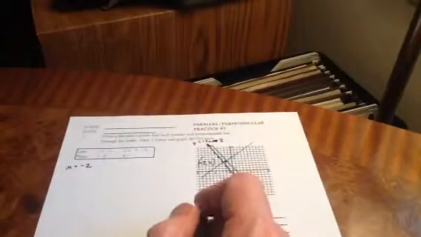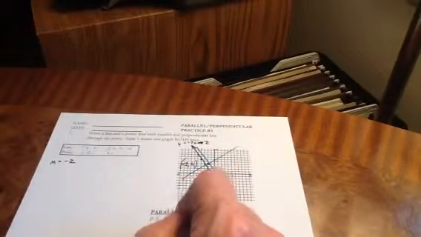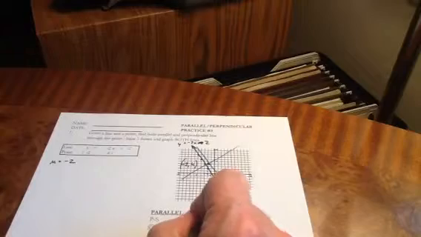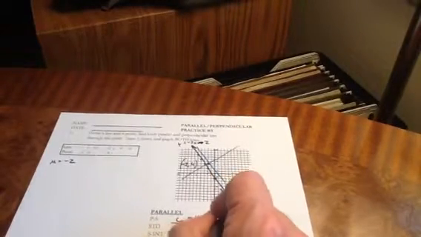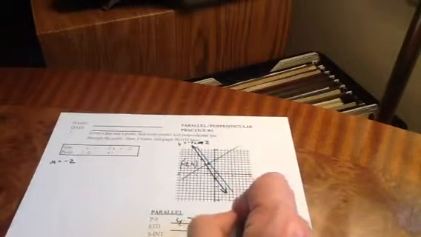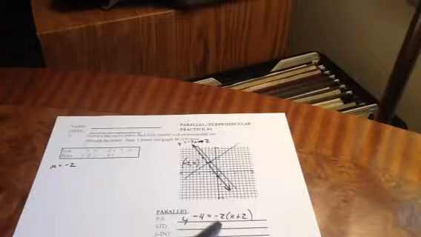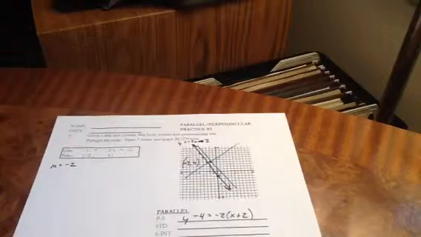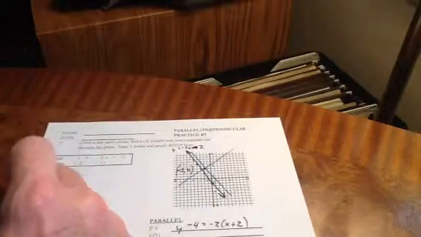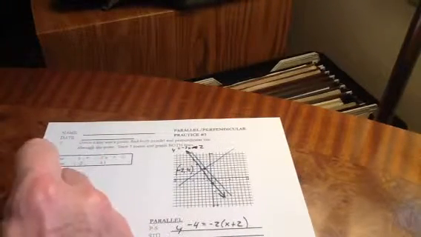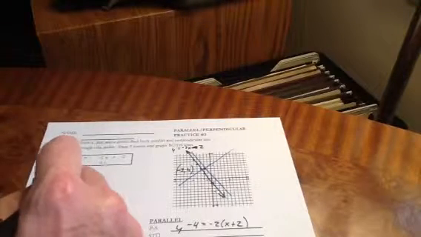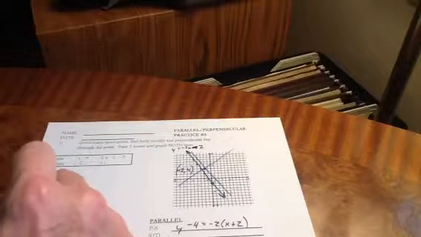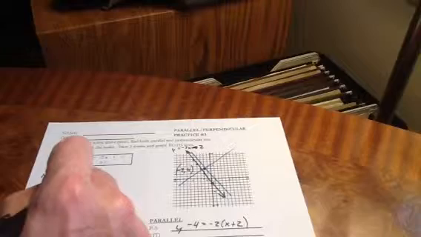Point slope, y minus 4 equals -2 times x plus 2. Remember that that sign is reversed. All right, well that looks pretty good. That was easy. And then I need to take this, y minus 4 equals -2x minus 4. Let me double check that. -2x minus 4, right.